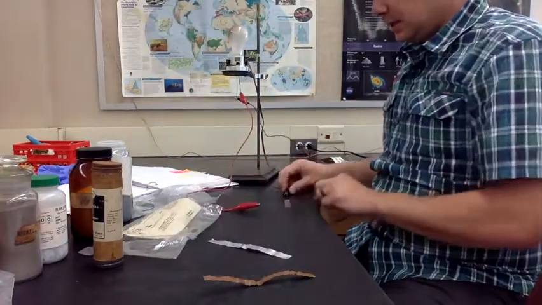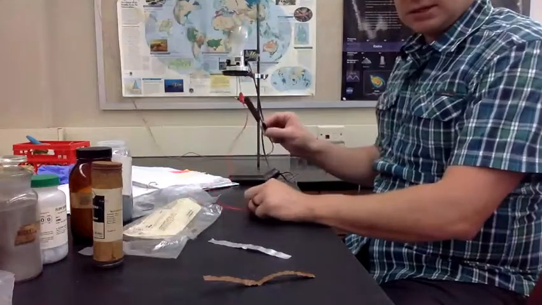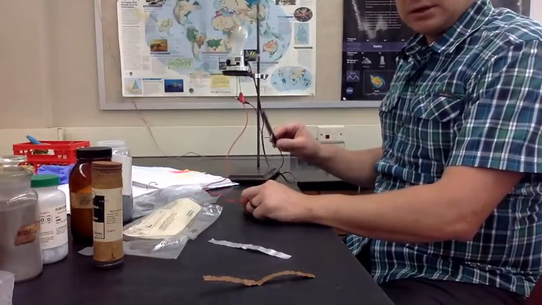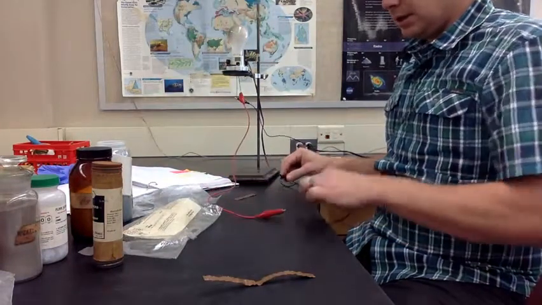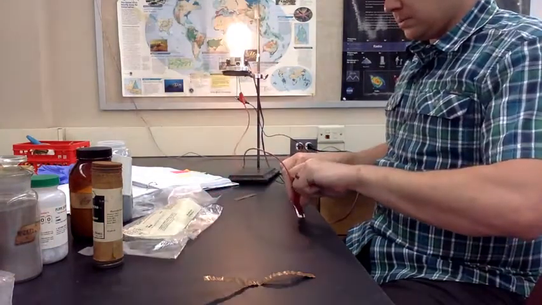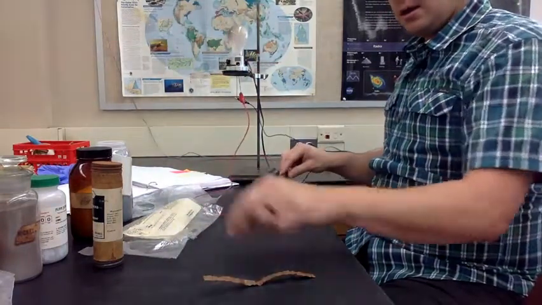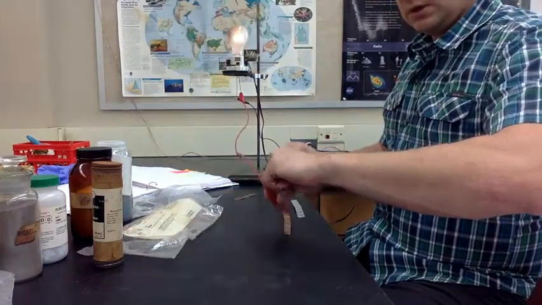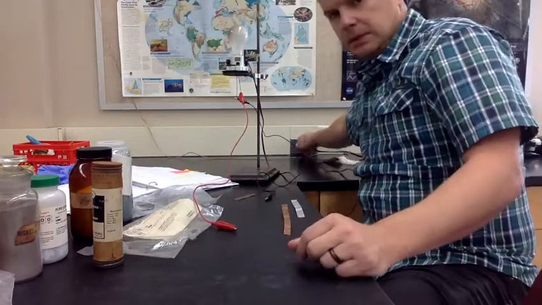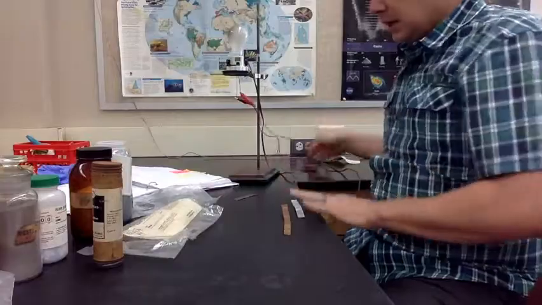So here's lead. I'm going to take lead and attach it to, sorry, this is iron. Attach it to one side and touch the other one. Lights up. Here's aluminum. And here's copper. Unplug before I hurt myself. That is lab bench number 1. I'm going to pause this, set up lab bench number 2, and then come back to you.